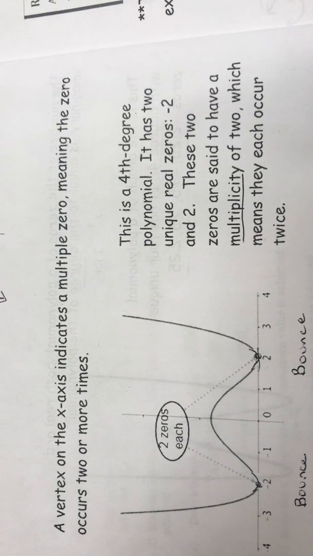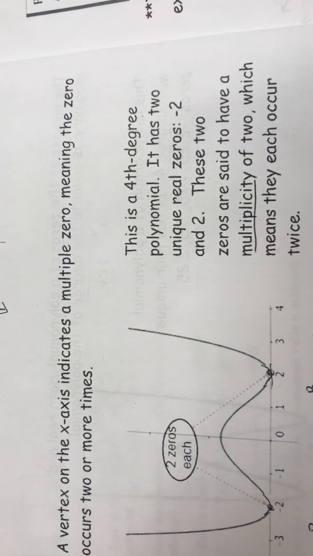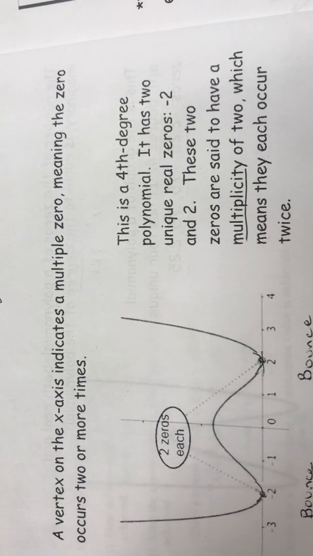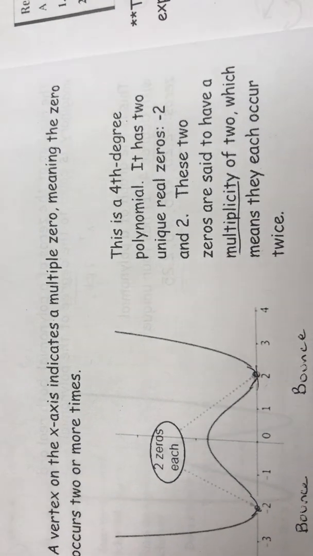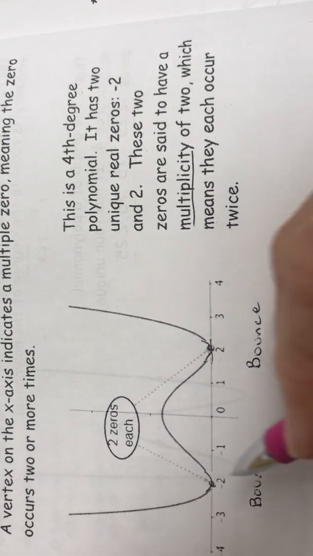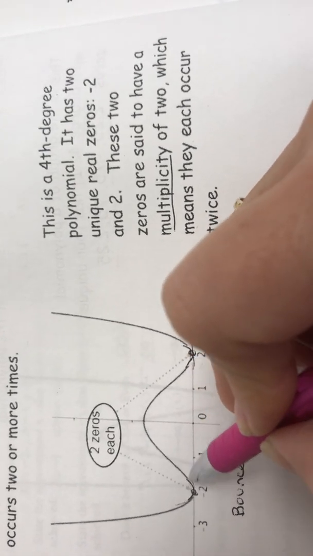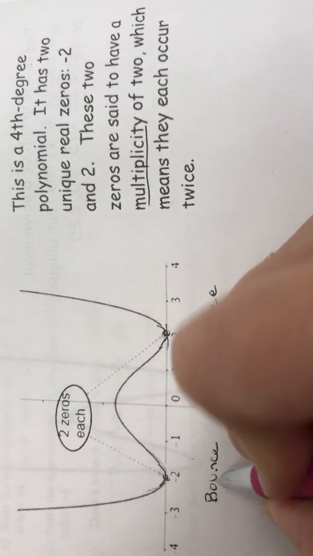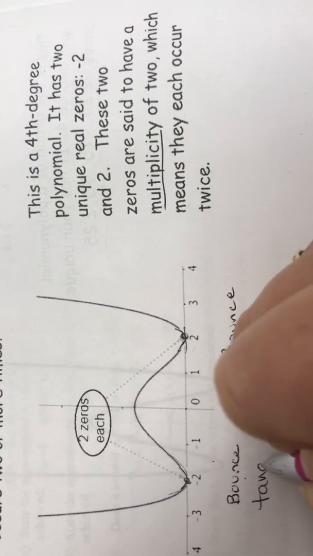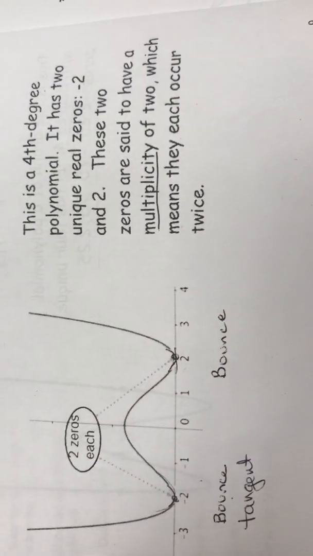A vertex on the x-axis means there's multiple zeros, okay? So it's occurring more than the one time. So if you notice, it's not cutting through, it's bouncing. It's hitting it and bouncing away. That's called a bounce. It's also called tangent, if you remember from geometry.